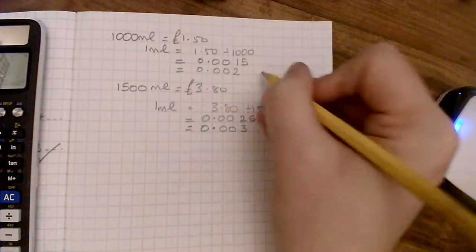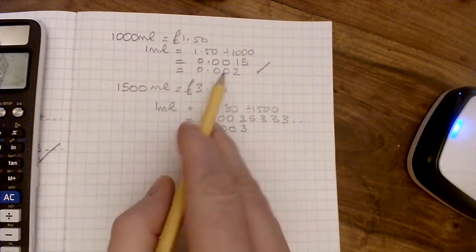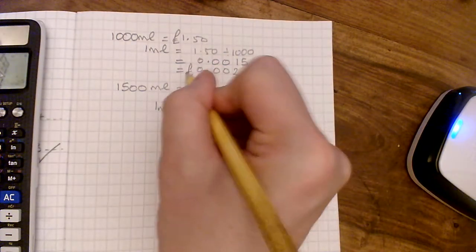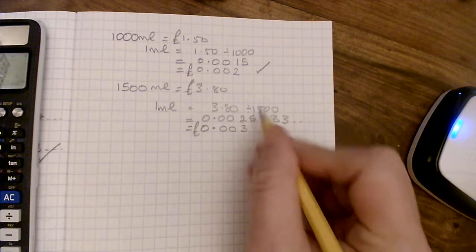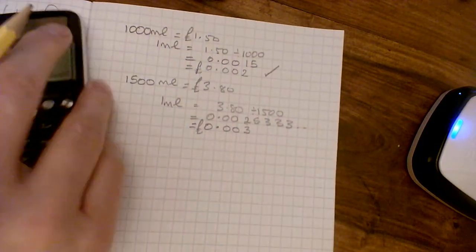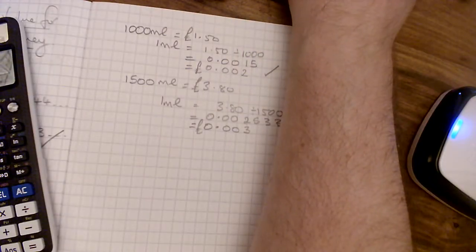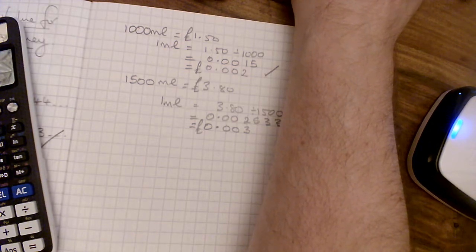Best value, that one, it's cheaper. 1 millilitre is £0.002, and 1 millilitre here is £0.003. Okay, so that's the best value one. So that's task 1. Task 2 is comparing them.